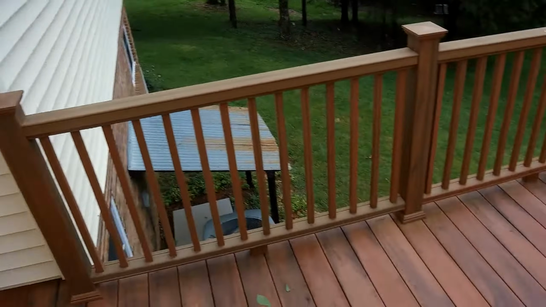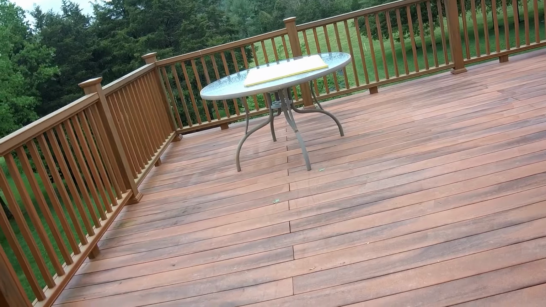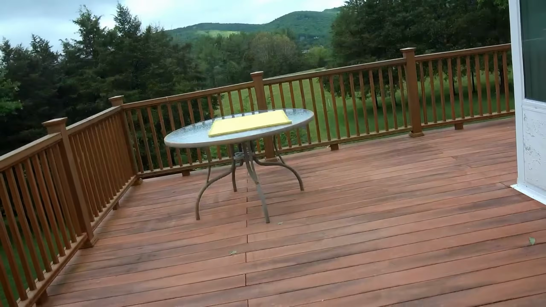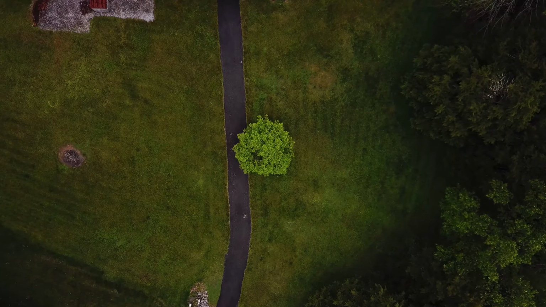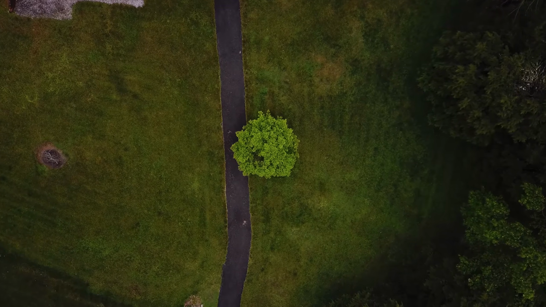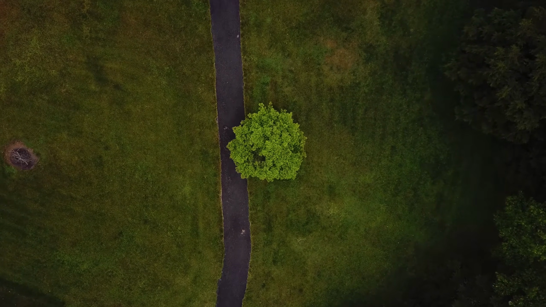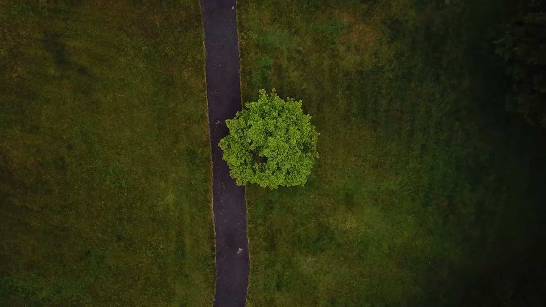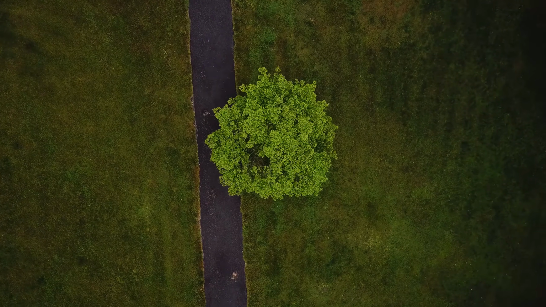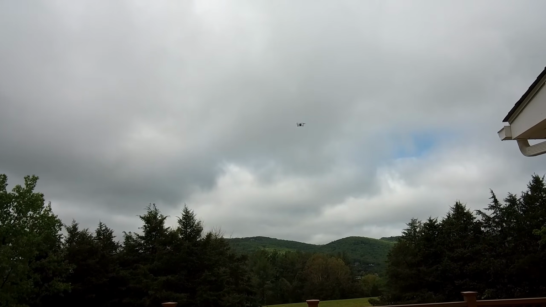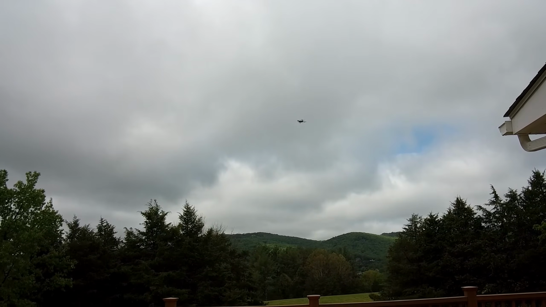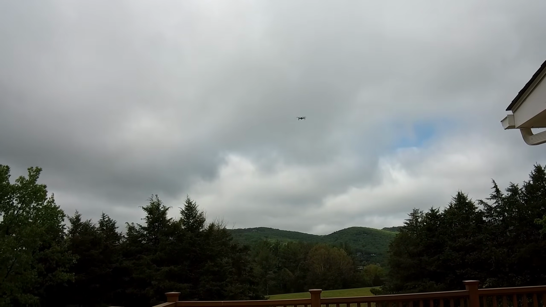Yeah, there it is. Well, let's see how. I don't know if I want to run return to home because it'll just fly further up in the air and waste more battery. So let's just bring it down gradually. Alright, I'm going to flip it around here because it's easier to fly when it's facing away from you. Now let's bring it back.